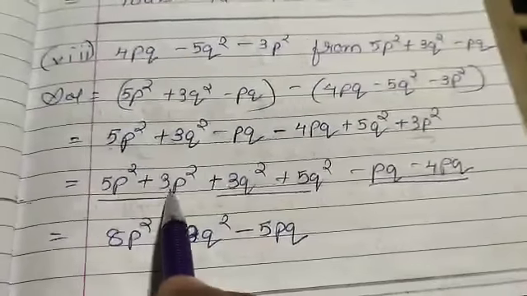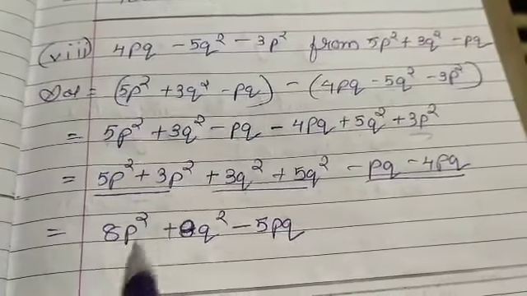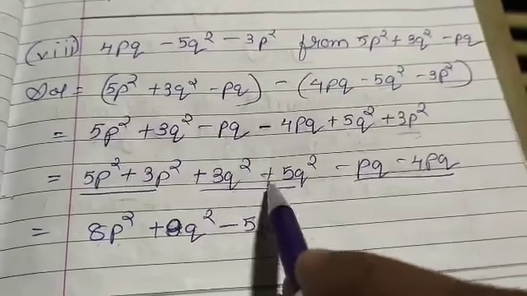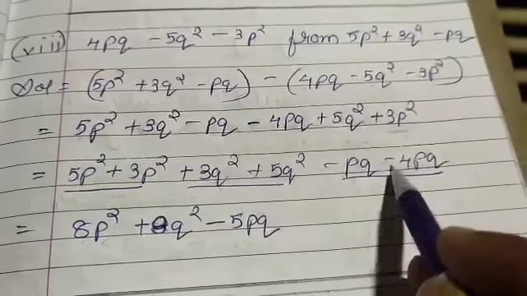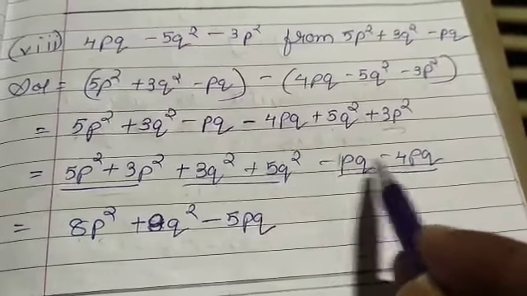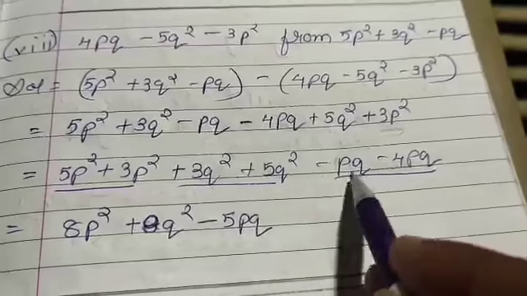Then 5 plus 3, that is 8p square as it is. Then 3q square plus 5q square, that is 8q square. And here minus minus plus, that is you have to consider here as a 1. The 1 plus 4 is 5, minus 5pq.